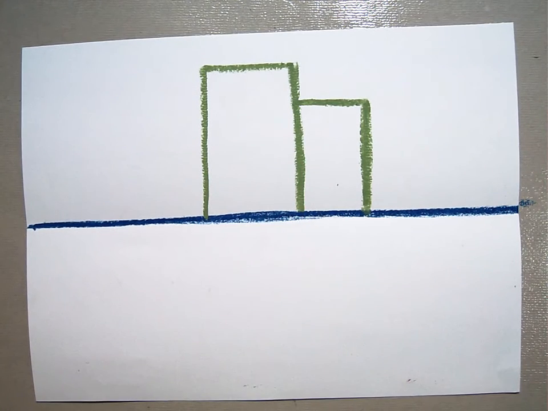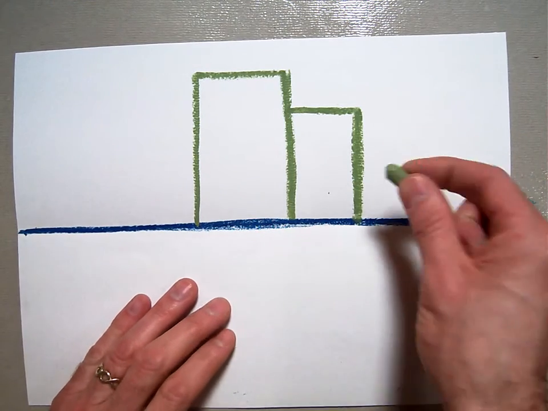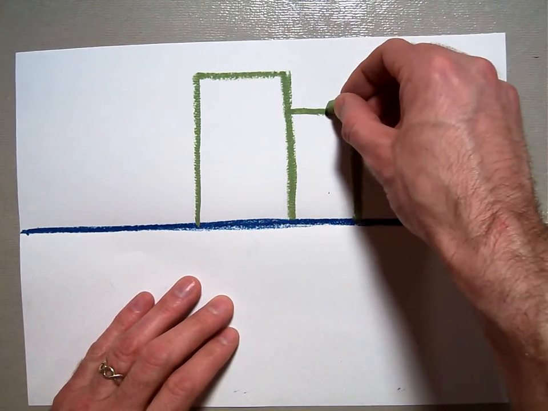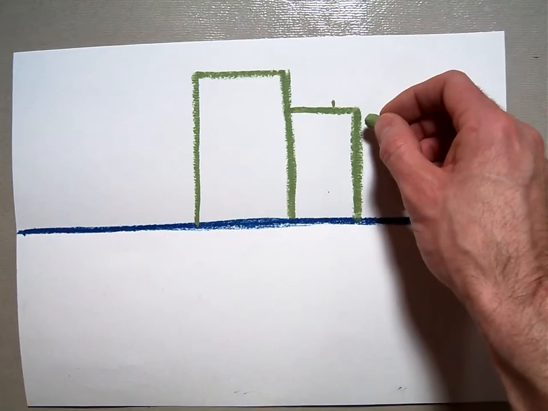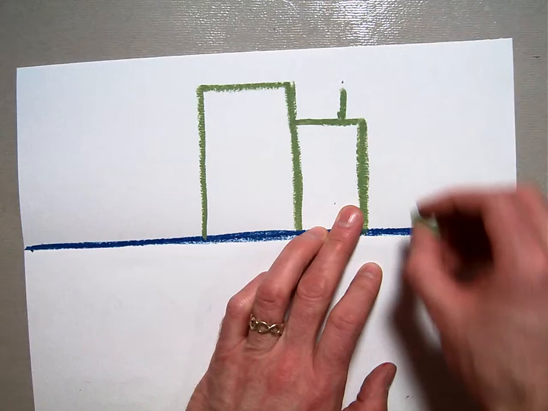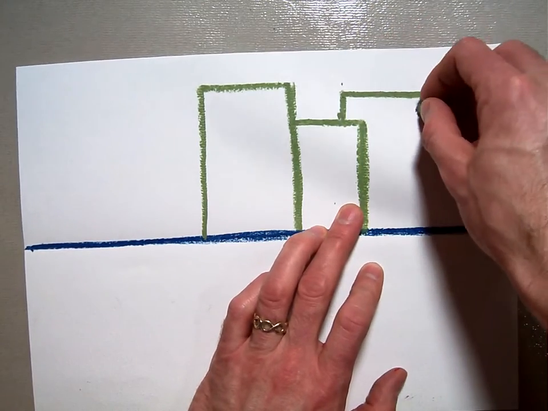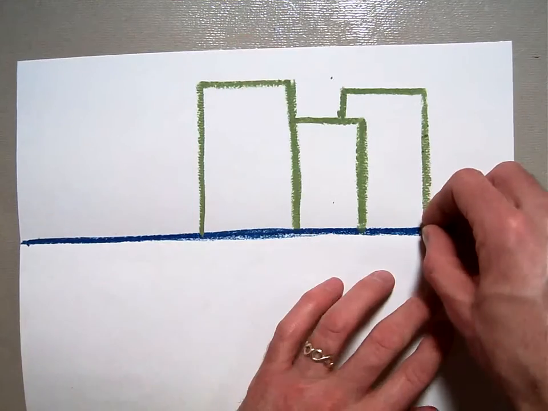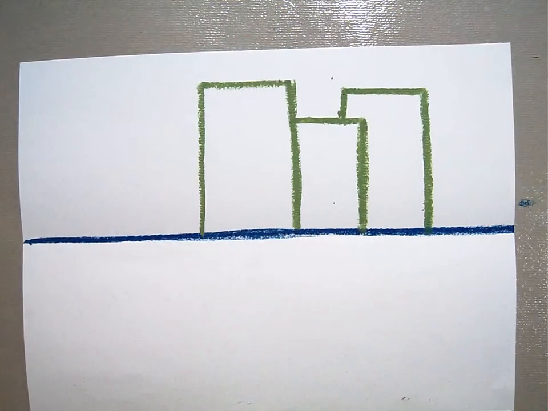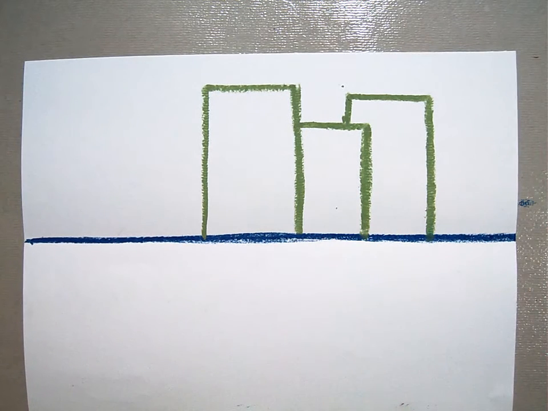Now that you have that second building done, you're going to do the third building. The third building goes like this. You take your oil pastel, start at the top of this middle building, and draw a straight line up, vertical, a straight line horizontal, and then a straight line down, like that. And you've got now a building overlapped behind that second building.